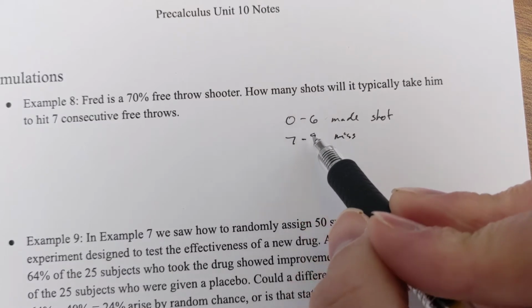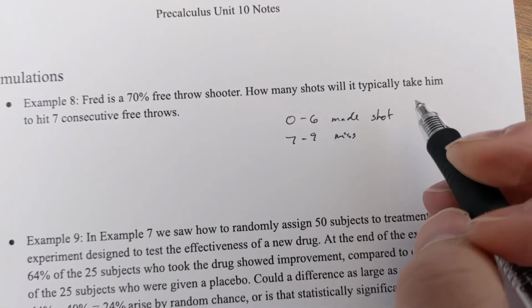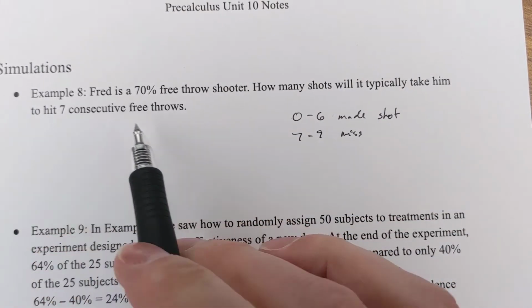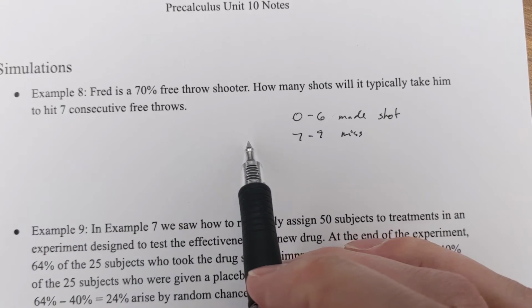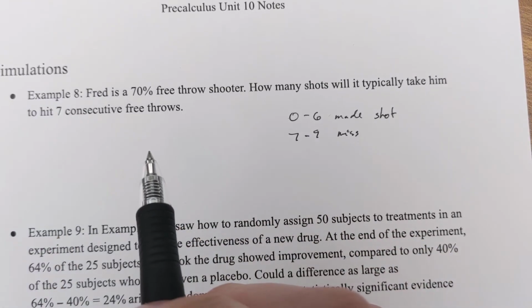So that's 7 digits out of the 10 digits. And then just generate a list of numbers and count up how many times it takes him to get 7 consecutive shots.